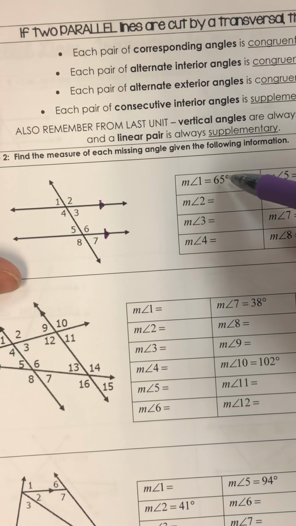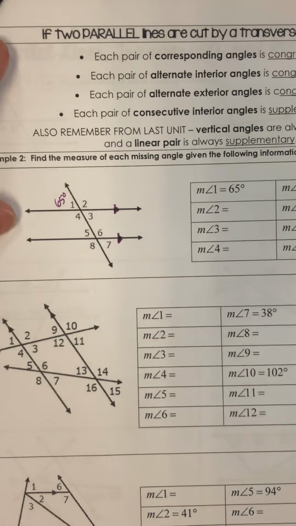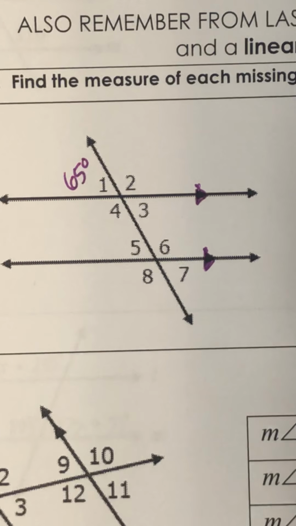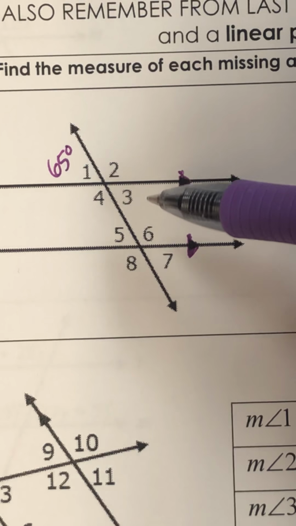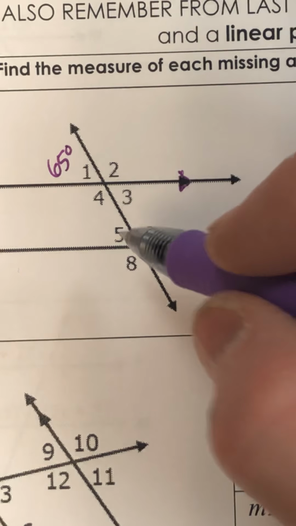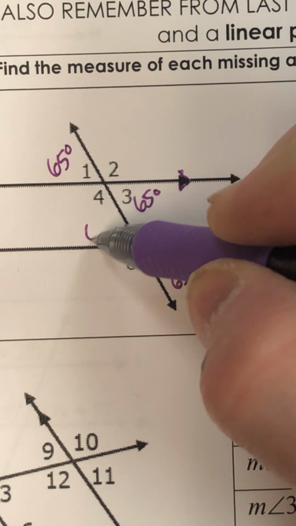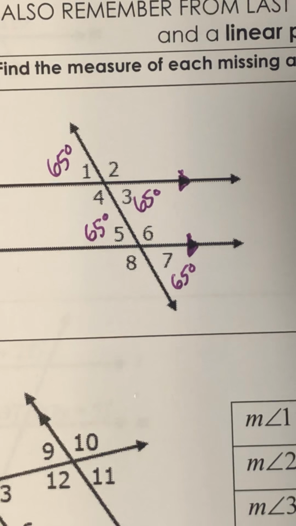So if we know that angle 1 is 65, let's go ahead and fill in the figure. So we can start with everything that's congruent to 1. So 1's congruent to 3 because they're vertical. 1's congruent to 7 because they're alternate exterior. 1's congruent to 5 because they're corresponding. Okay.